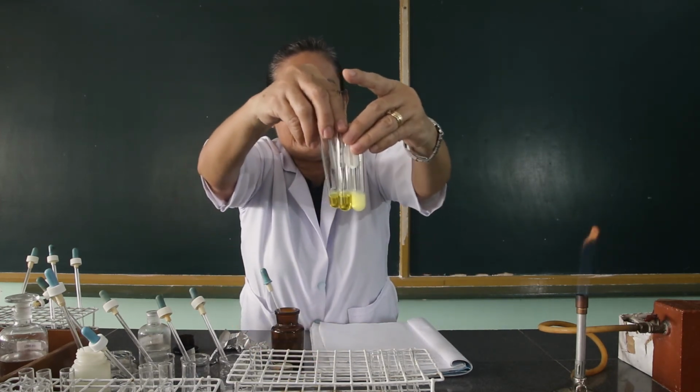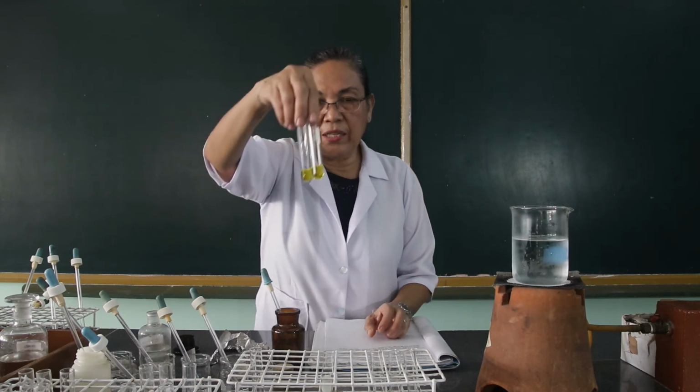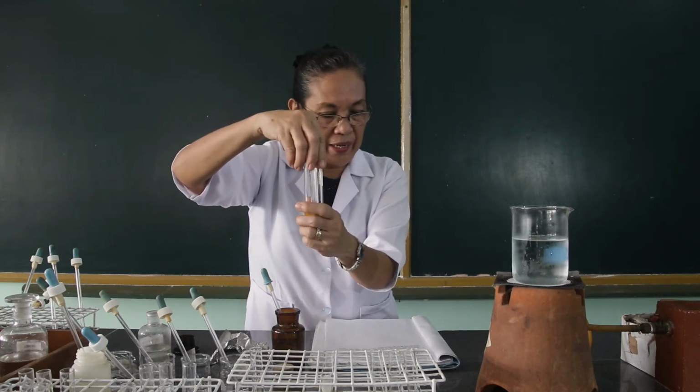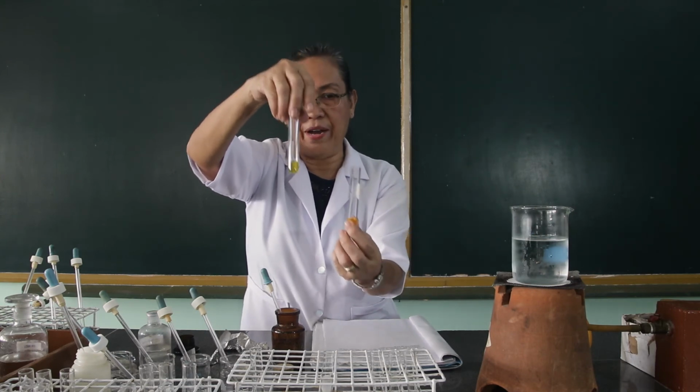Observe what happens. So, from the result, this is the calcium chloride and this is the strontium chloride.